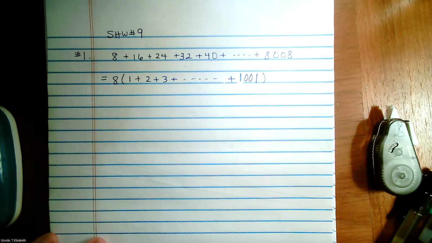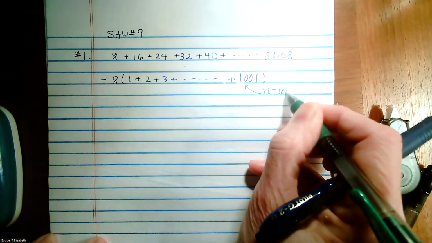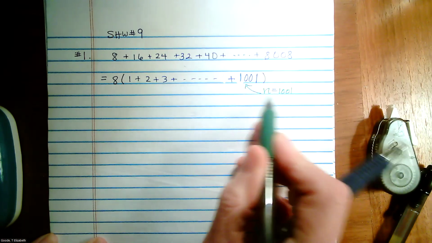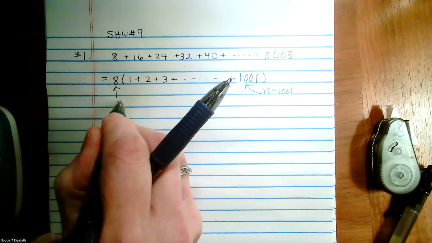And then you would use your formula, but now n is 1001, not 8008, because 8008 divided by 8 is 1001.